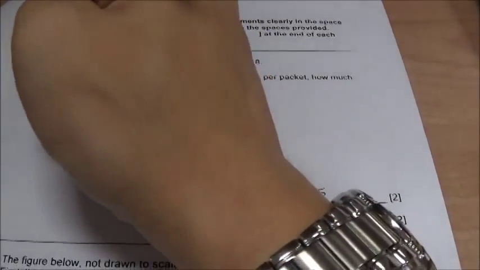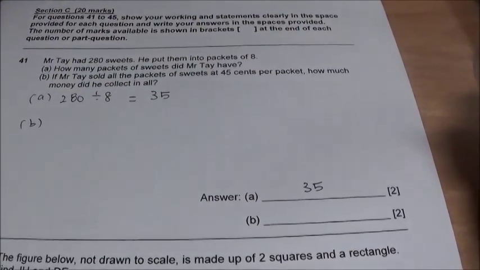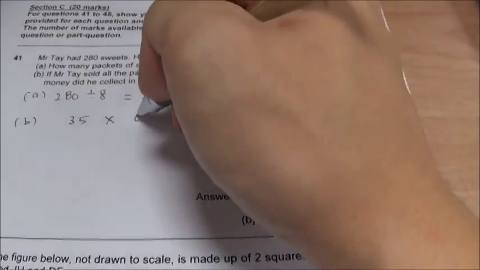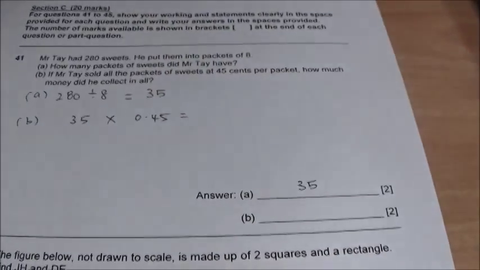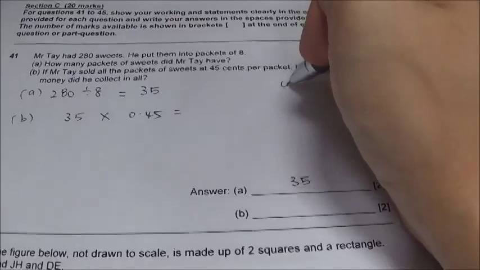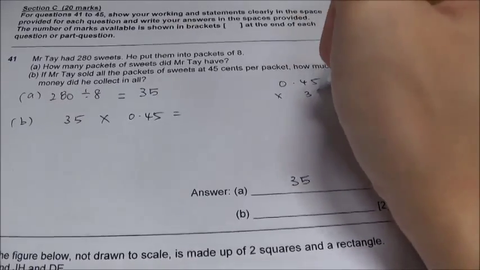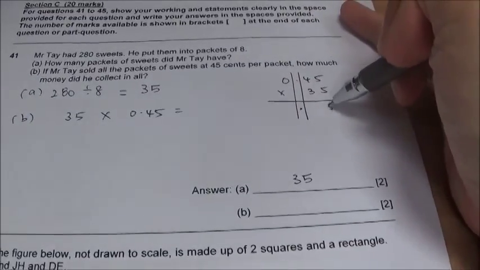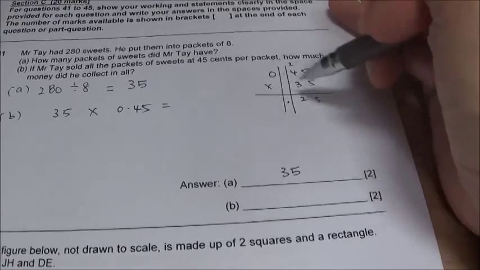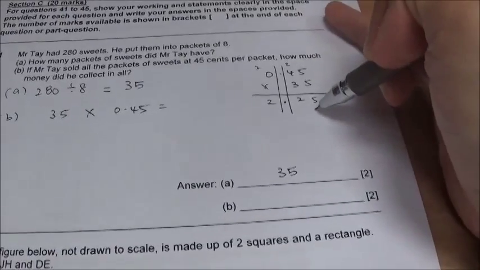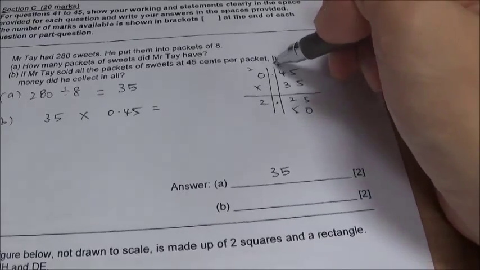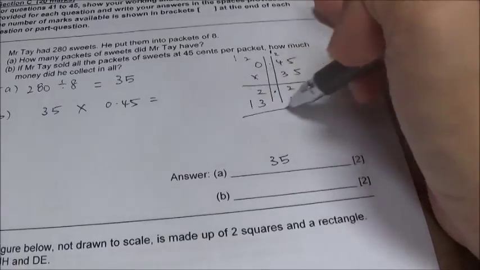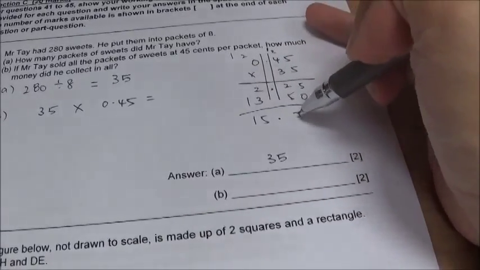B, if Mr. Tay were to sell all at 45 cents per packet, how much money? You just take 35 packets times 0.45 because that's 45 cents. I'll show you the working. So we have 0.45 times 35. Remember your decimal point first. 5 times 5, 25, write 5 carry 2. Then you must put a 0 first. 3 times 5, 15. 3 times 4, 12, plus 1, 13. So you have 15.75.